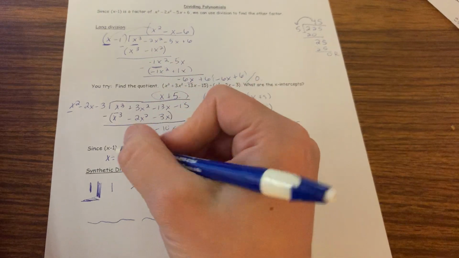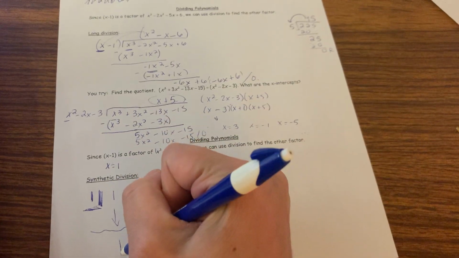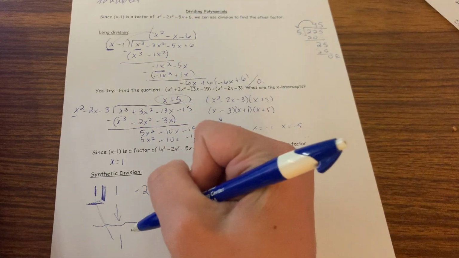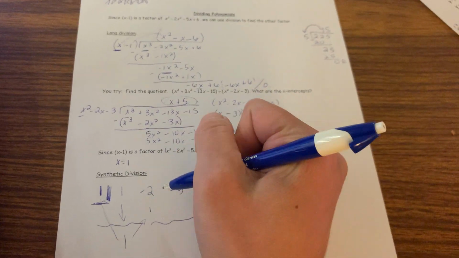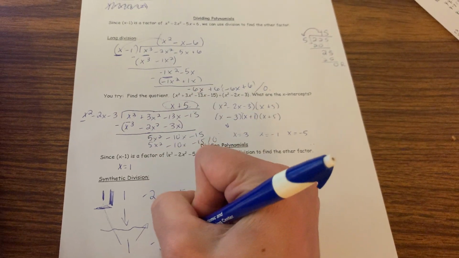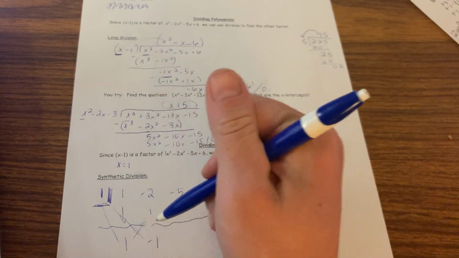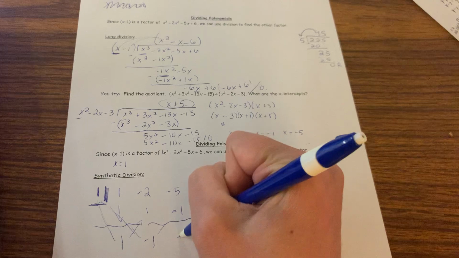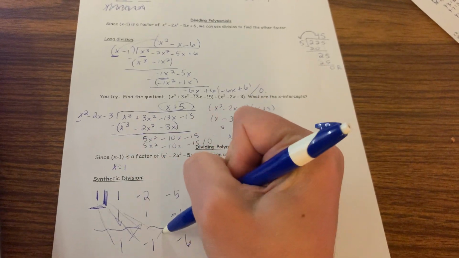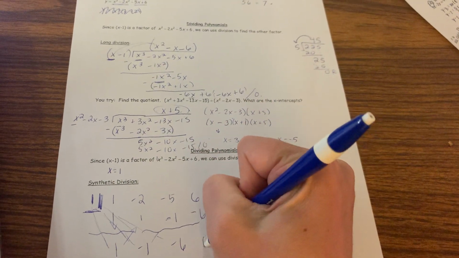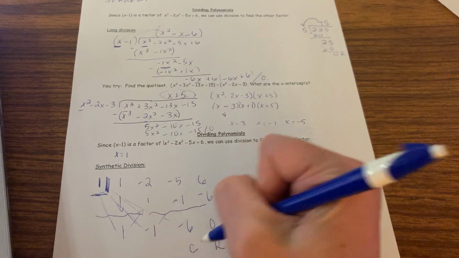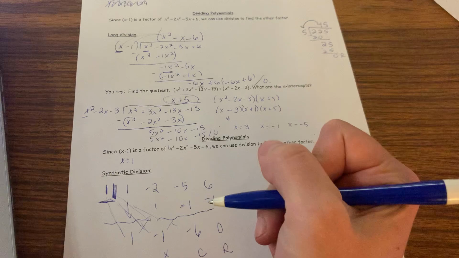So you're going to drop the first number, then you take your solution and multiply it. 1 times 1 is 1. Negative 2 and a 1 make negative 1. 1 times negative 1 is negative 1. Drop your numbers, you're adding them, is negative 6. 1 times negative 6 is negative 6, and then I get 0. So you work backwards. Your remainder is 0, your constant is negative 6, your x is negative 1, and your x squared is here.